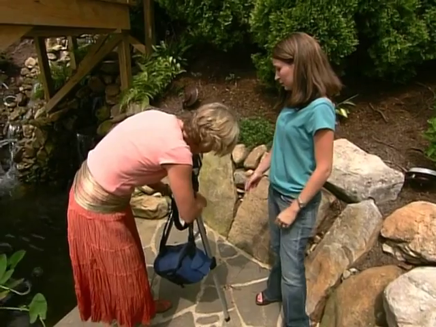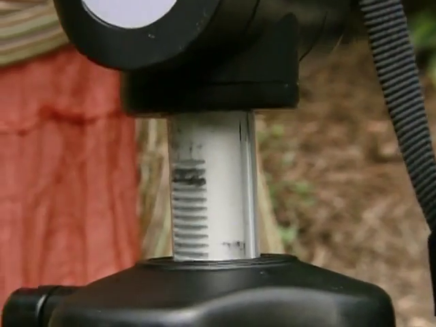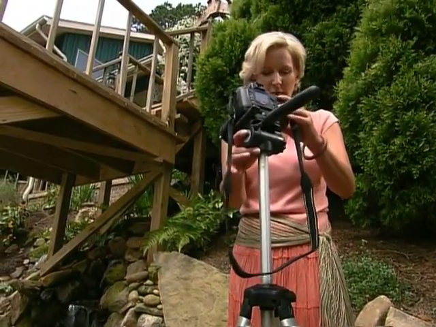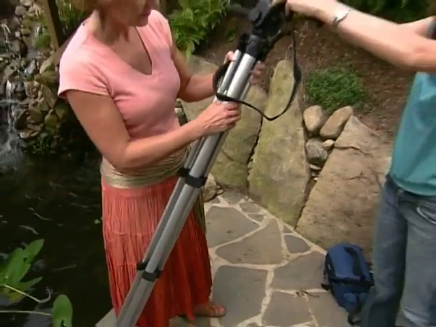Try hanging your camera bag off the tripod for added weight, and avoid raising that center column. This seriously increases the risk of camera shake. Also, avoid extending the legs on your tripod as far as they'll go.